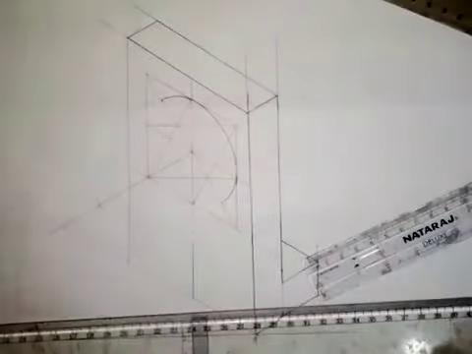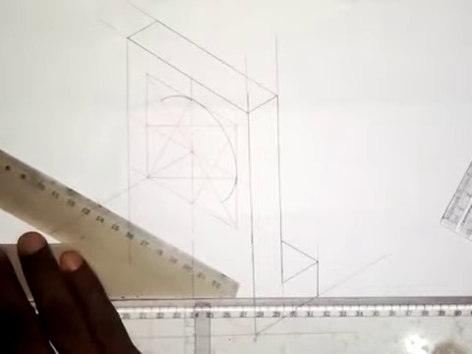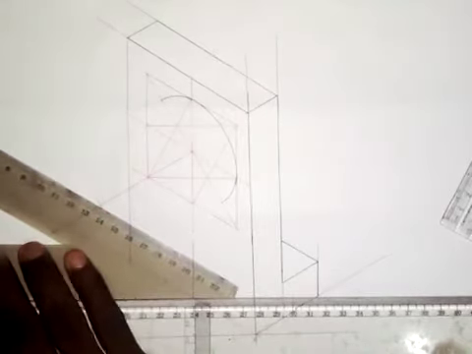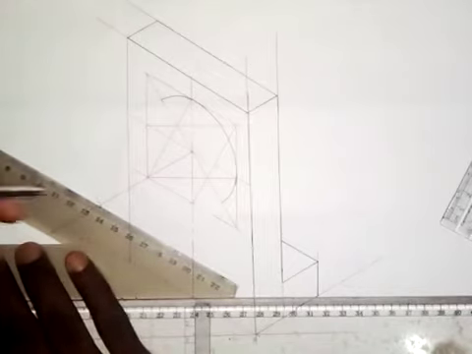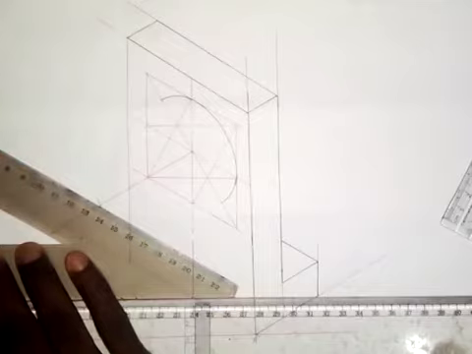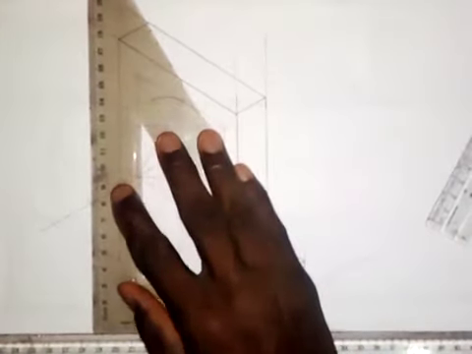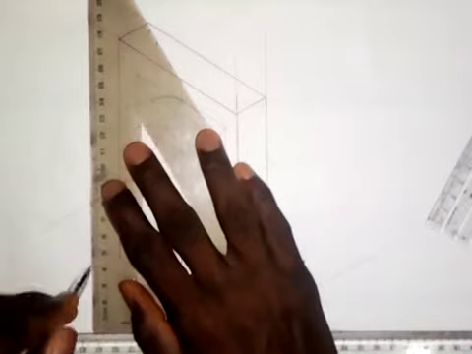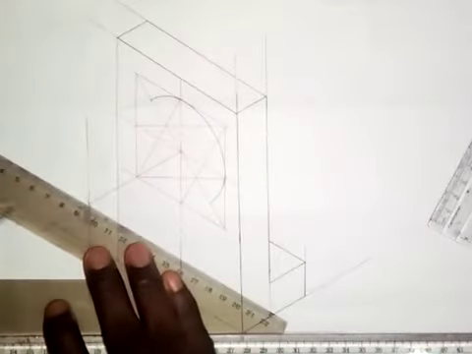Okay, so this point that I've marked, I'm going to draw a vertical center line here. Okay, then I will draw a horizontal center line here.